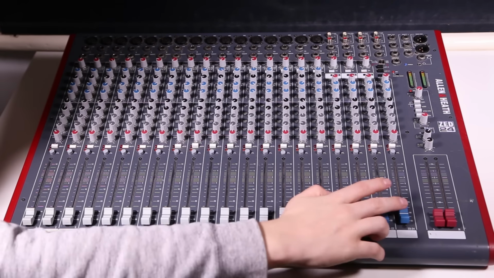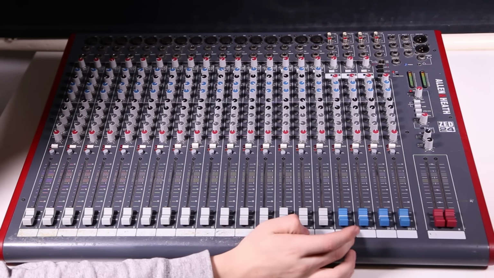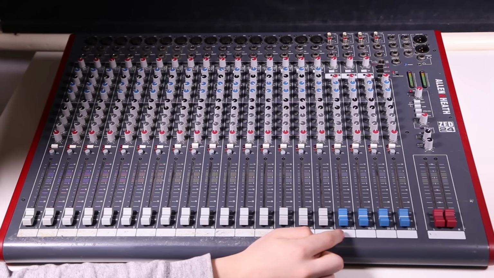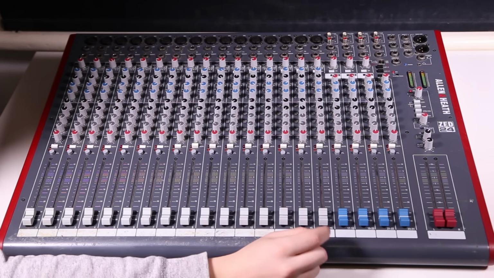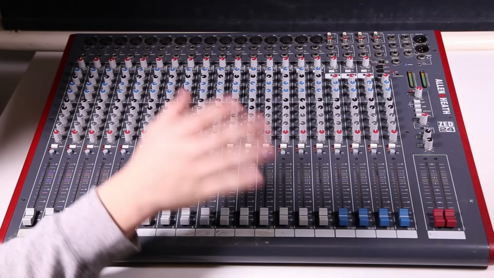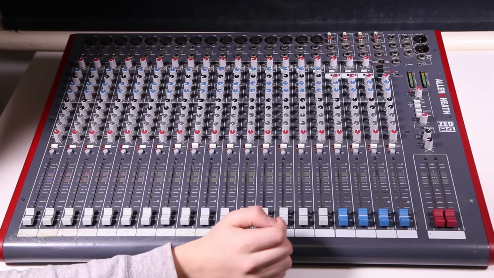Moving over here, we've also got these blue faders, and the blue faders just simply represent these different kind of connectors up here, and each of these channels is actually 2 channels, or a stereo channel, which is like a left and a right input. So for example, coming out of your CD player puts out a left channel and a right channel, and they combine together to make this blue fader.